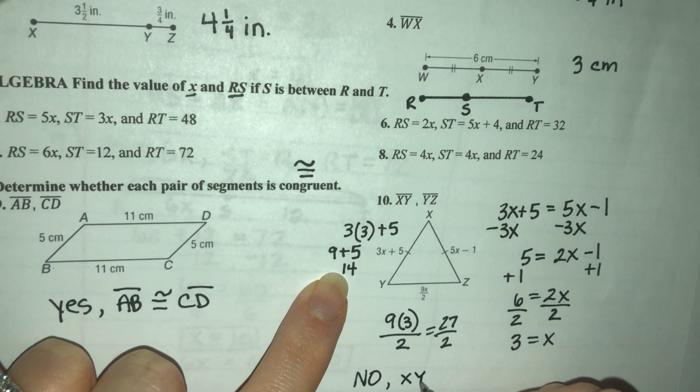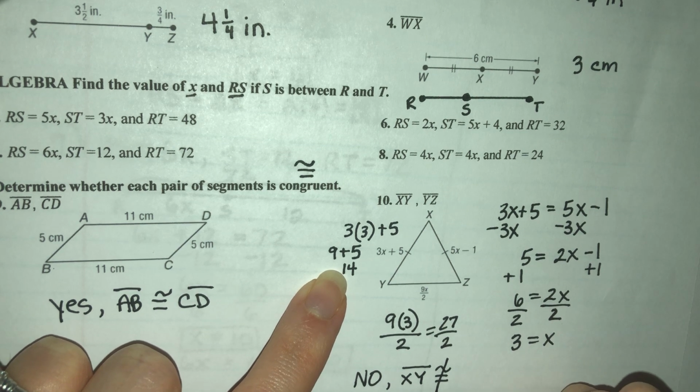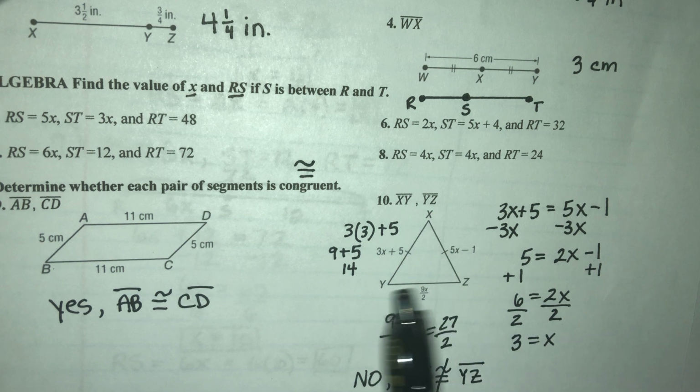Segment XY is not congruent. So I drew the congruent symbol but put a slash through it, which means not congruent to segment YZ. Now, if this problem had asked me if segment XY was congruent to segment XZ to begin with, I could have just said yes immediately and said they were congruent because of those tick marks in the picture. They have to be. But that wasn't what the problem asked, so there was a little more work to be done to determine that. Okay.